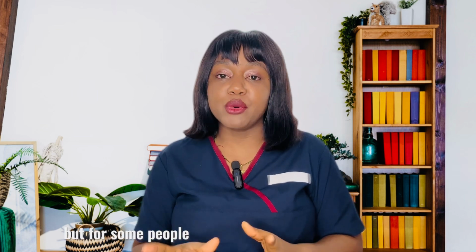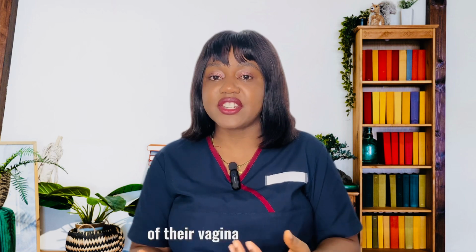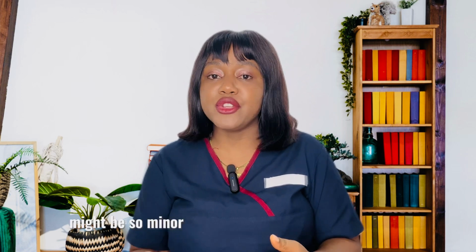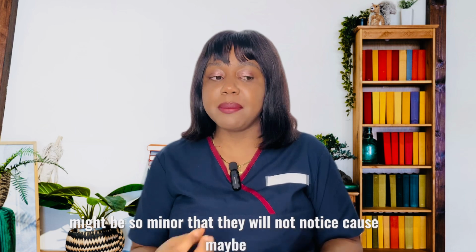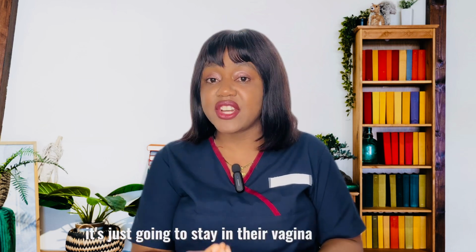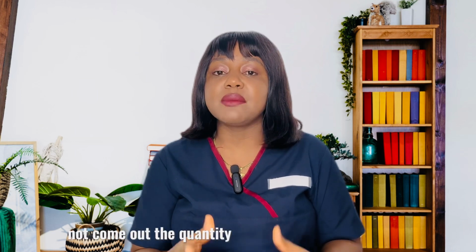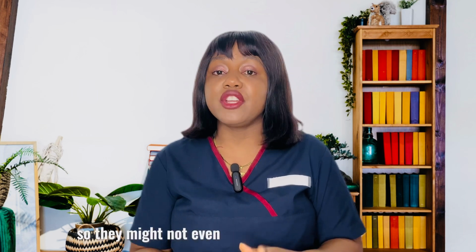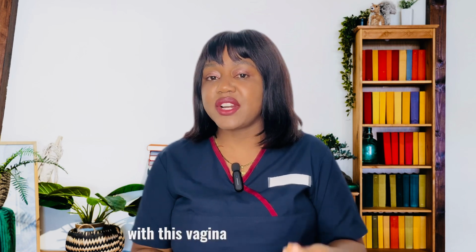But for some people, the change in the consistency of their vaginal discharge might be so minute that they will not notice, because maybe it's just going to stay in their vagina. It might not come out. The quantity might not be that much, so they might not even notice they are infected with this vaginal yeast infection.